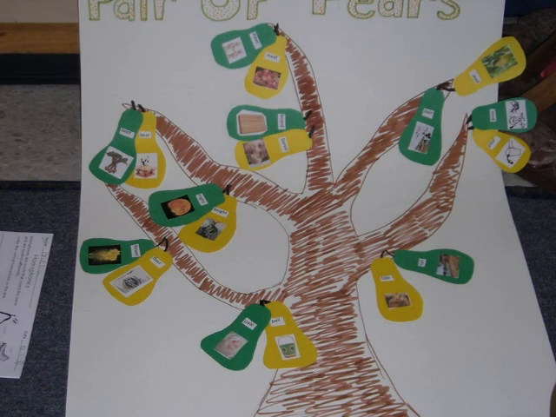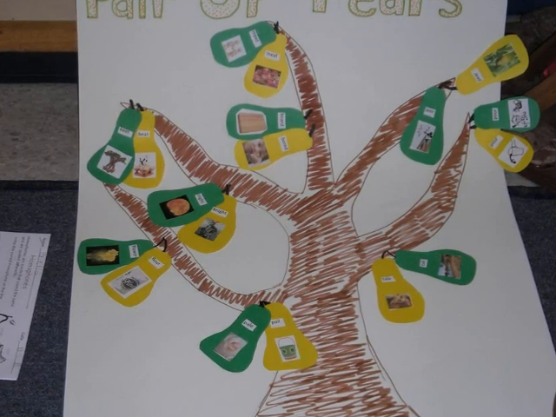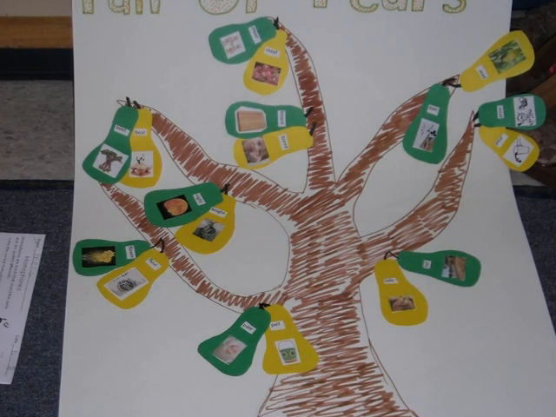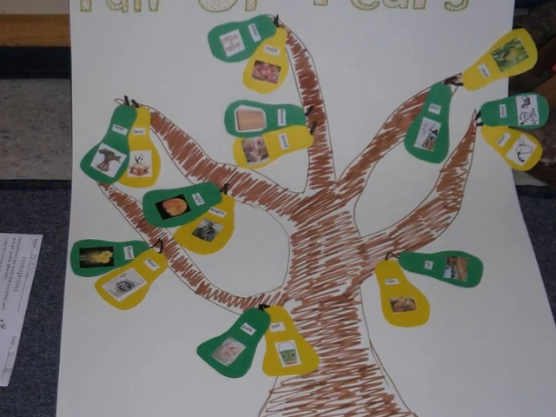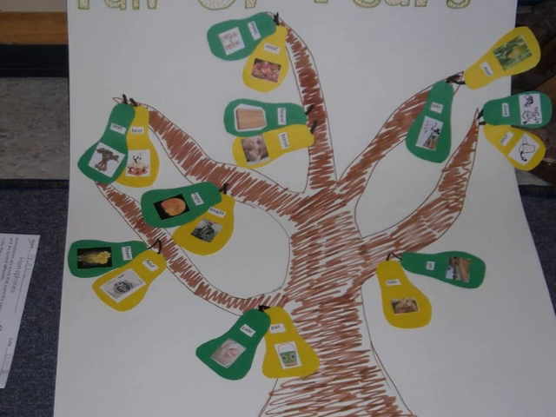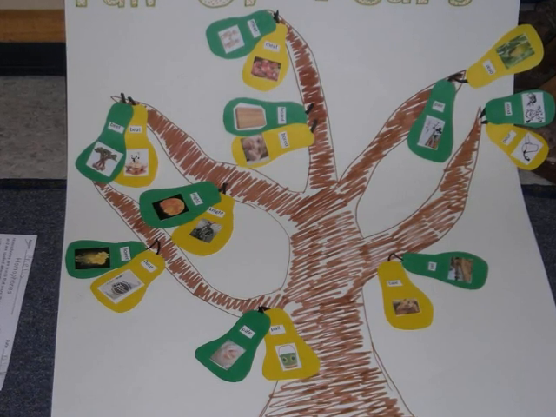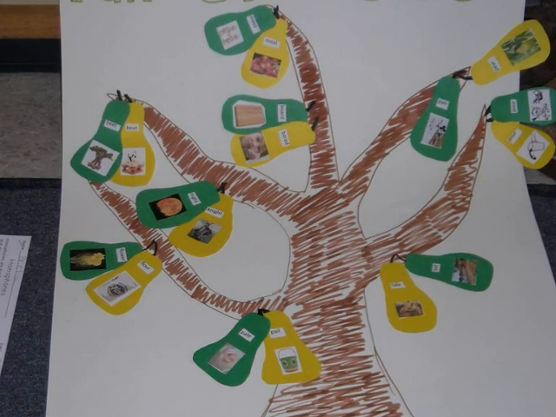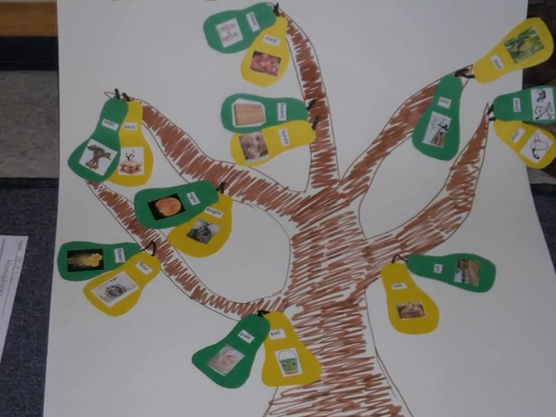Now we're on to the game. The game is called Pair of Pears, and simply out of poster board, make a pear tree. I used yellow and green cutout pears and used visual aids on the pears. For example, I have tail and tale.